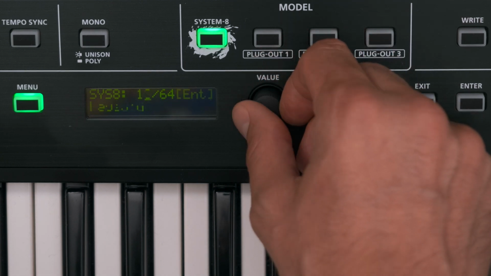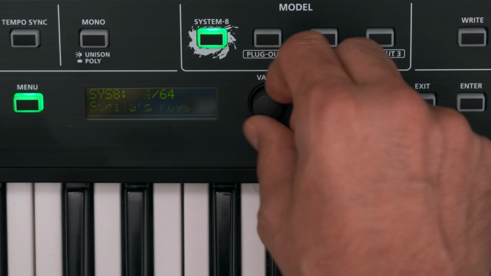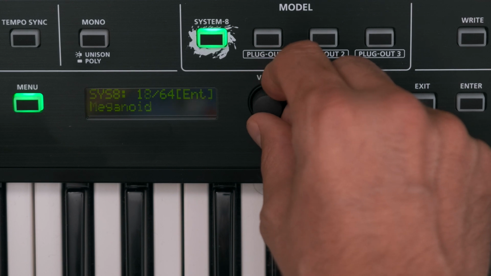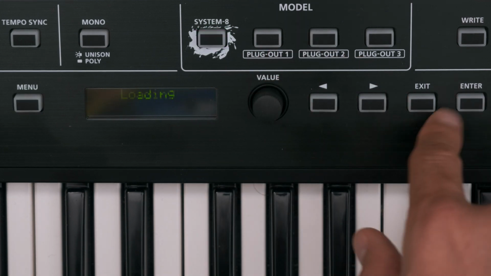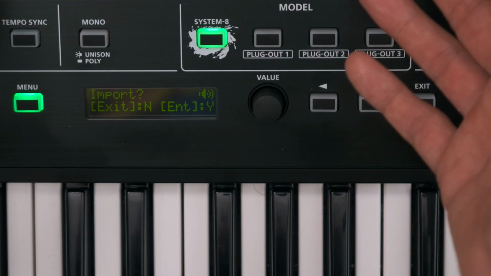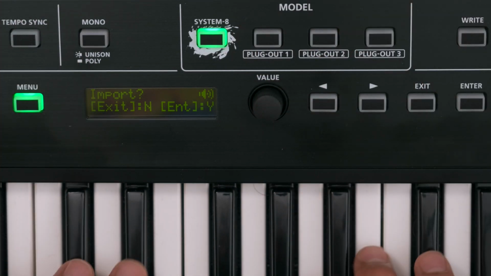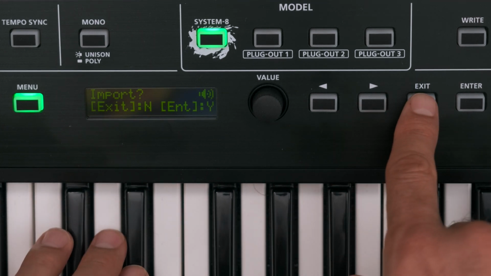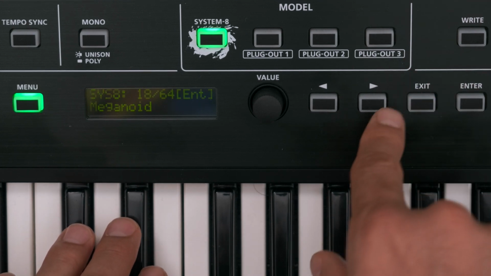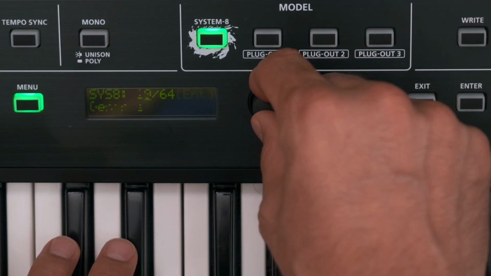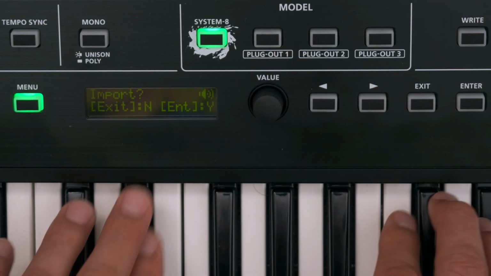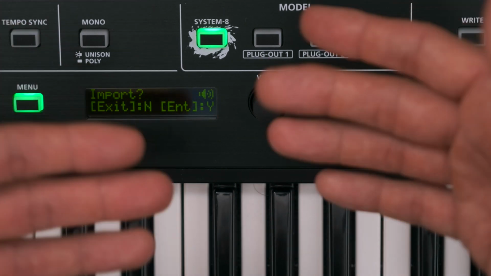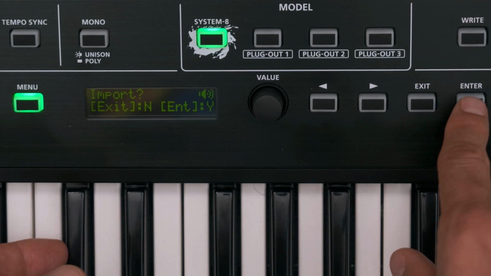And that takes me to this menu. I can now start browsing all of the patches that are in there. And if I want to preview a patch, like for instance, Meganoid, press enter. It's loading the patch into the synth and just momentarily letting you play it. Now, if we don't want to load this in, we can just exit. I'm still just previewing it. I could take this instead, the source, enter. Okay, that one, I want to load it in. Just press yes again, or enter.